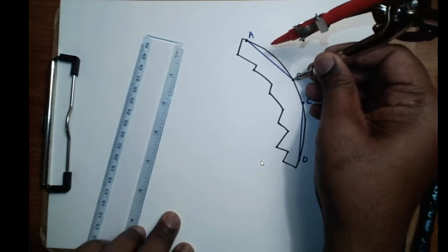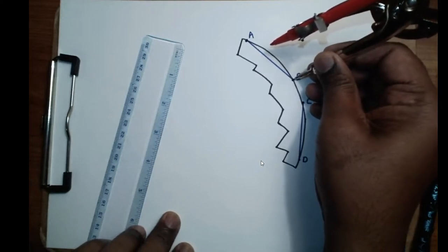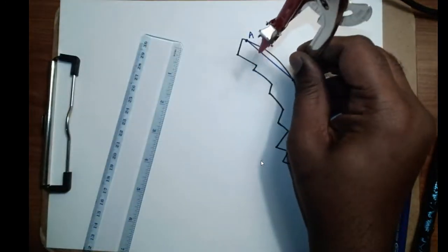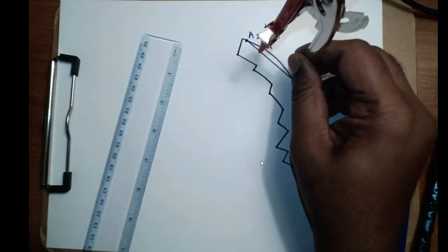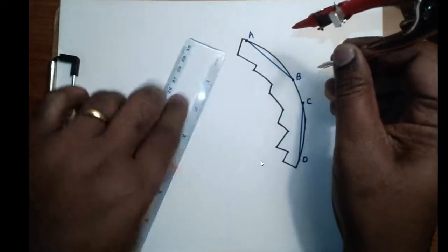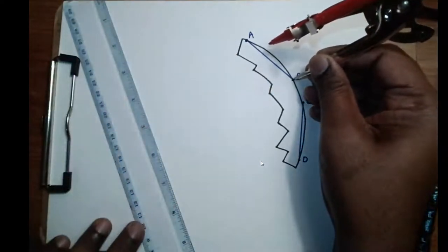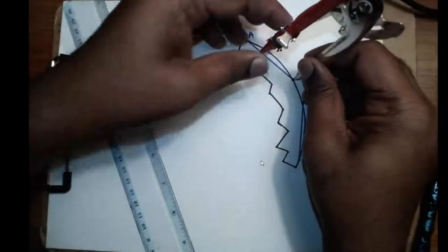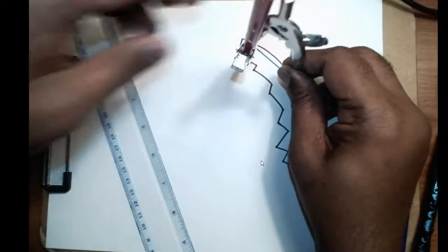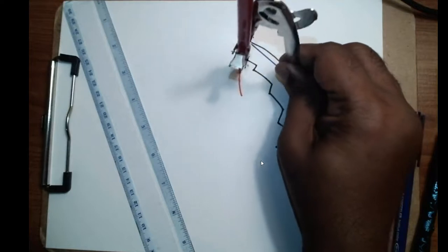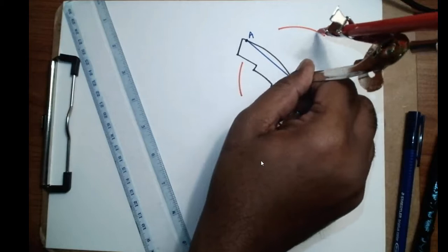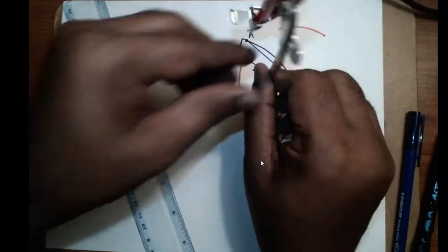You just have to keep the sharp metal point of the compass on one endpoint and take a radius slightly more than half of AB, whatever the measure of AB, so that my two arcs will intersect. Now I'll draw one arc here and the other arc on this side, on both sides of the chord AB.